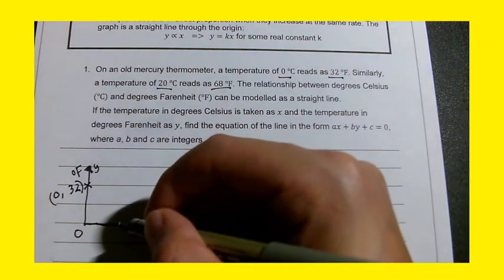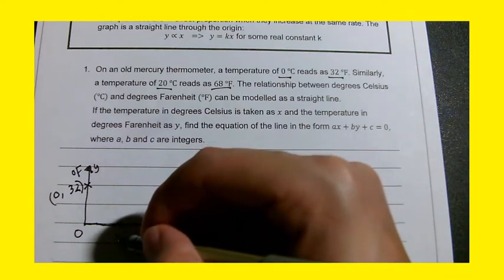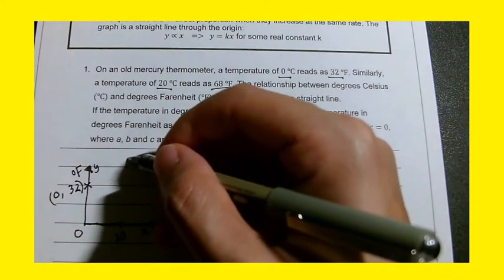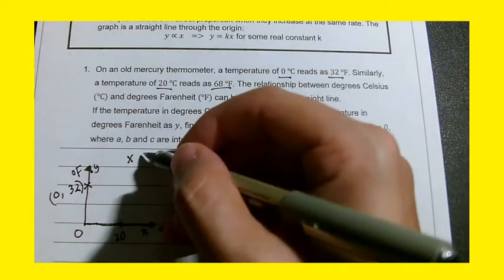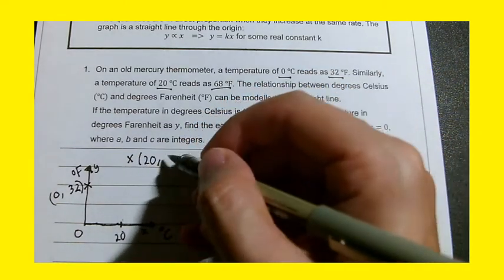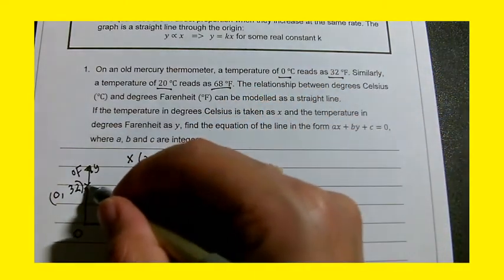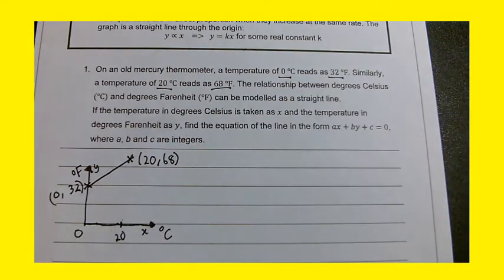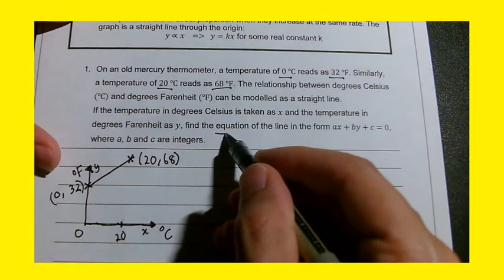So if I go along some distance, 20, that will give me a point here: (20, 68). We can make a straight line like that. We're not asked to draw the graph at all, but it's making the concept clear that we're modelling a situation which can compare a Celsius temperature to a Fahrenheit temperature.